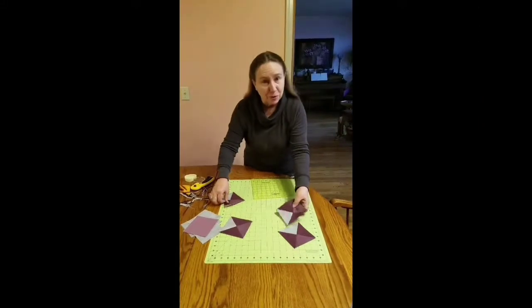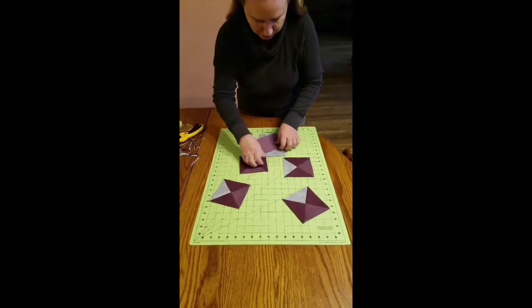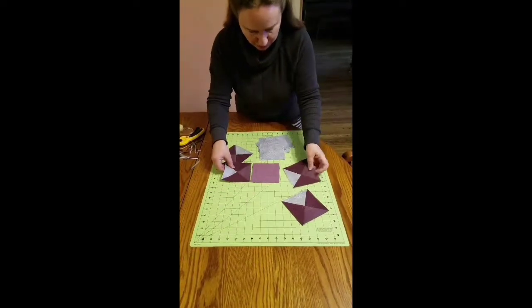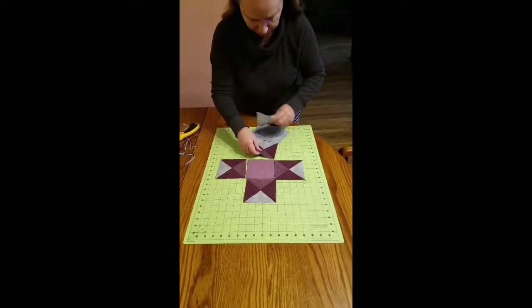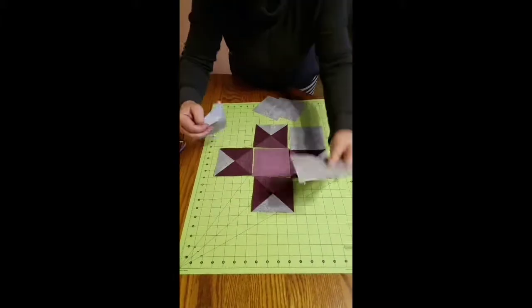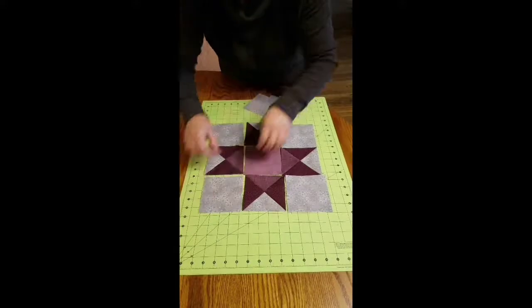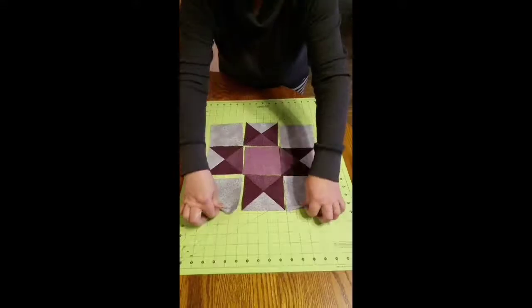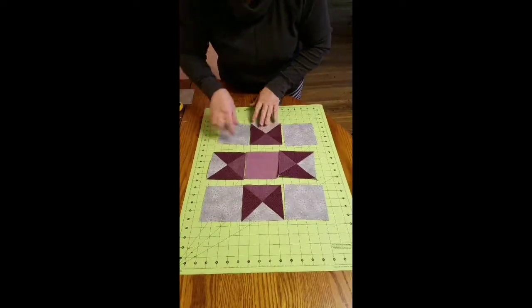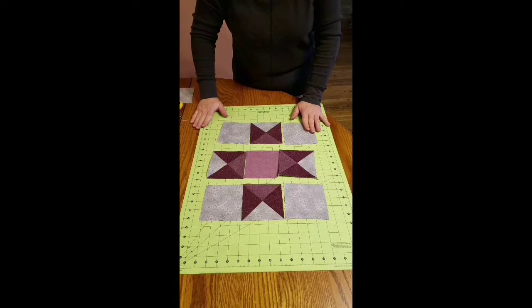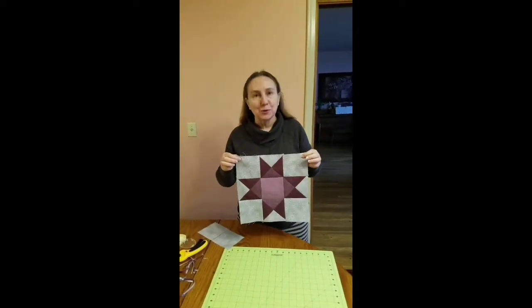Now I have all 4 of them trimmed to exactly 4.5 inches, so I can bring in my other 4.5 inch squares that we set aside in the beginning and just arrange them into an Ohio star pattern. Then all I'll have left to do is go sew them together the way you would any other 9 patch. So I'll sew these 3 together, these 3 together, these 3 together, and then I'll stitch them together that direction. And there you have it, one of this month's transparent Ohio stars.